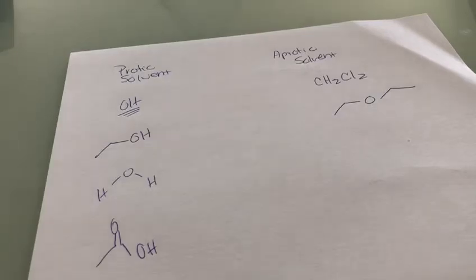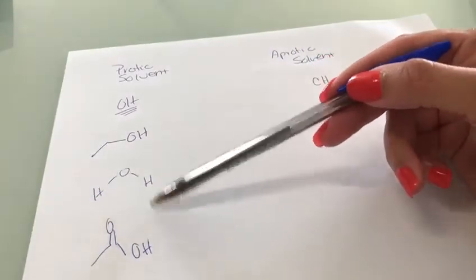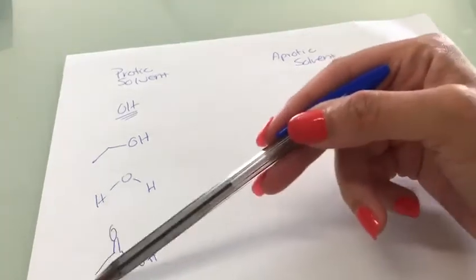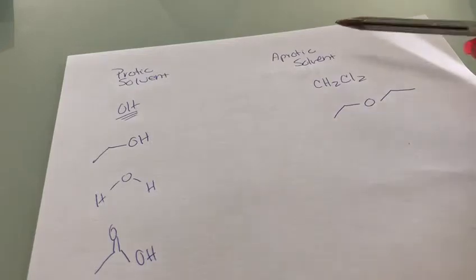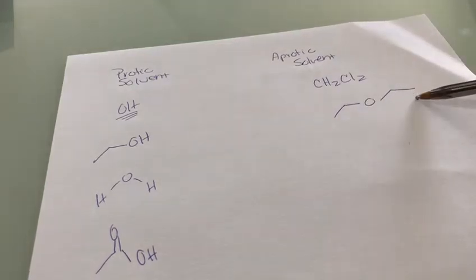For the protic solvent, they function as hydrogen bond donors. Most common protic solvents contain the OH group. For example, we have ethanol, water, and low molecular weight carboxylic acid, for example, the acetic acid. Aprotic solvents do not serve as hydrogen bond donors. An example of this type of solvent is dichloromethane and the diethyl ether.